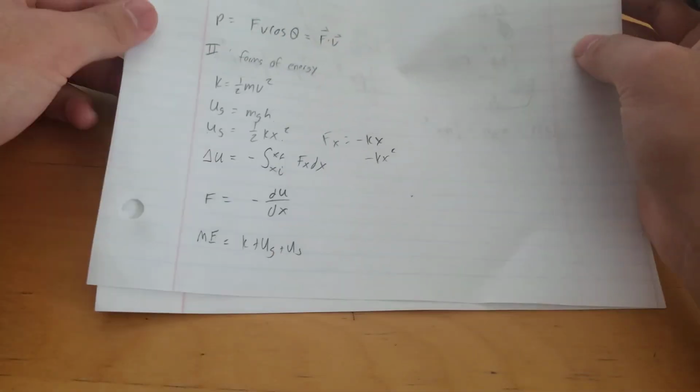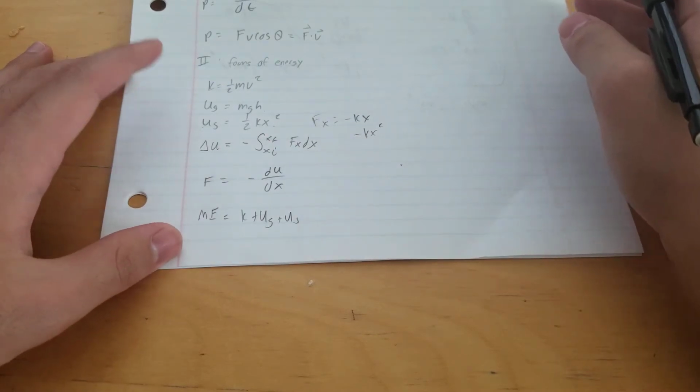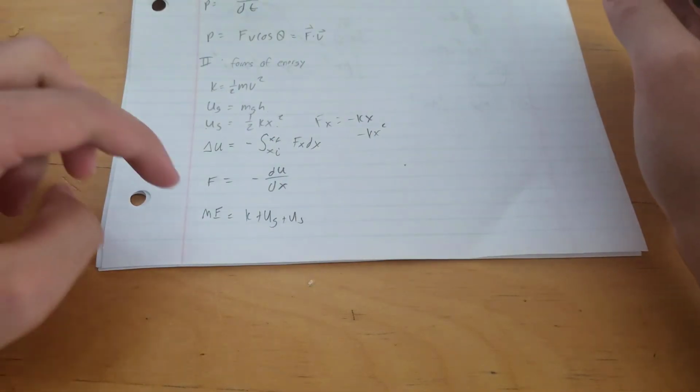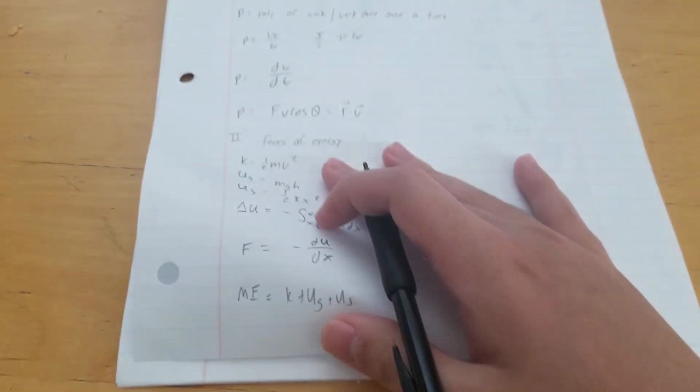In the end, mechanical energy equals the sum of kinetic and all the potential energies. Mechanical energy is basically the total energy of a system, which we'll be getting into shortly.